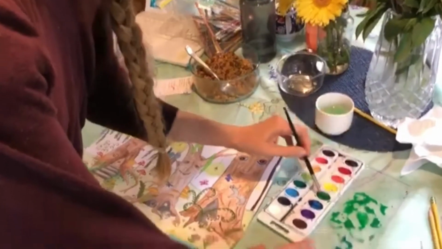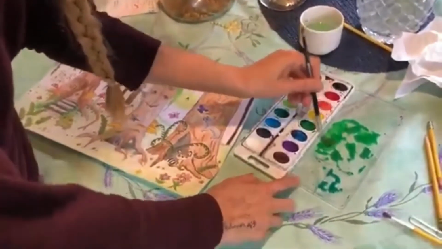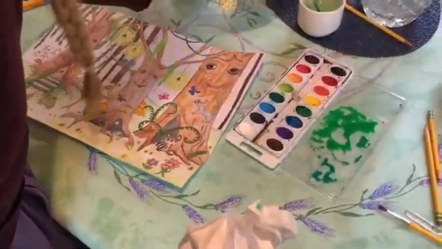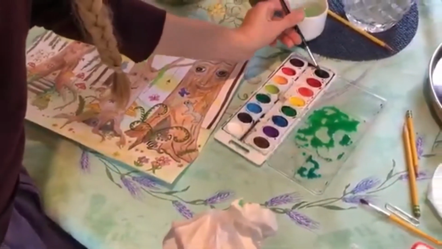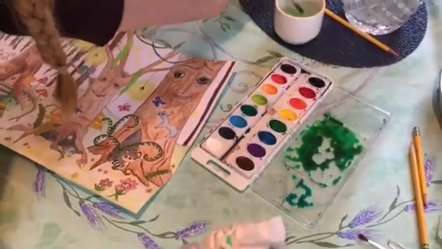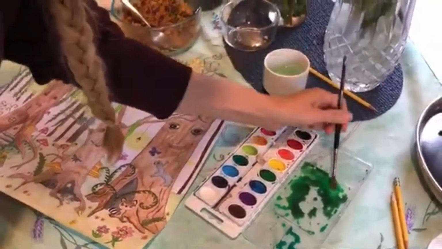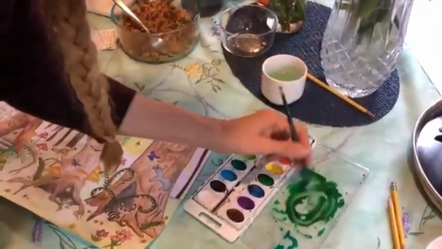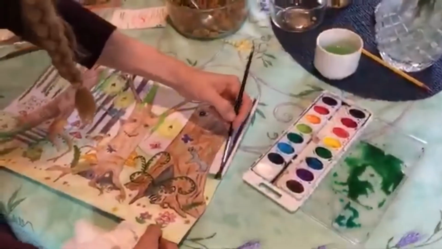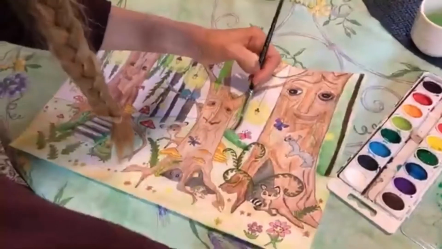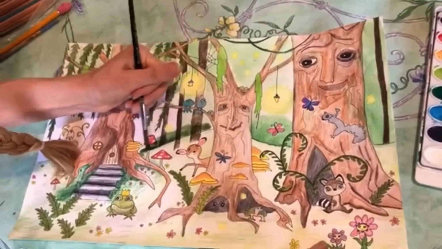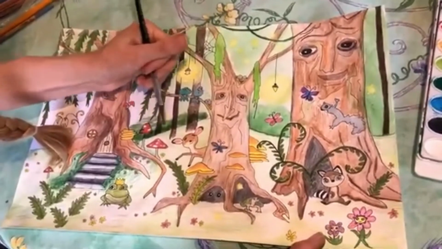So I'm taking some green watercolor in my lid and I'm gonna add a little bit of black to it. Now I'm gonna water it down. Add a bunch of water to it. And I'm gonna use this color in my background. Just added a little bit more black and I'm gonna have it fade and get a lot lighter.